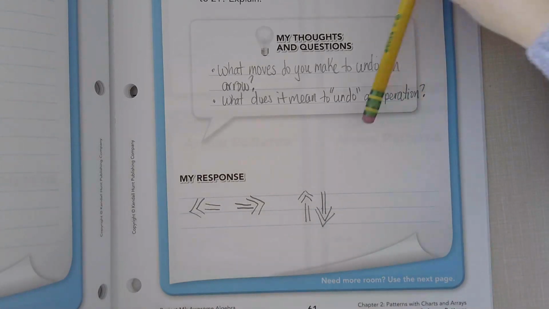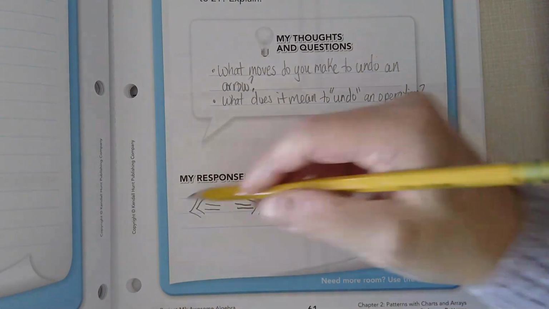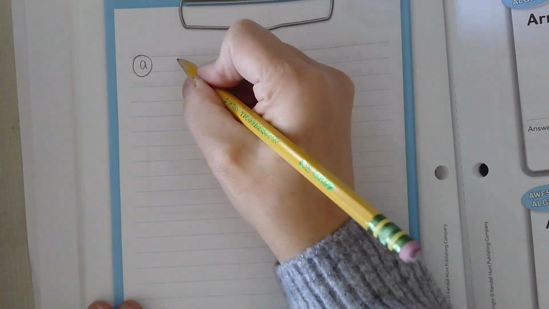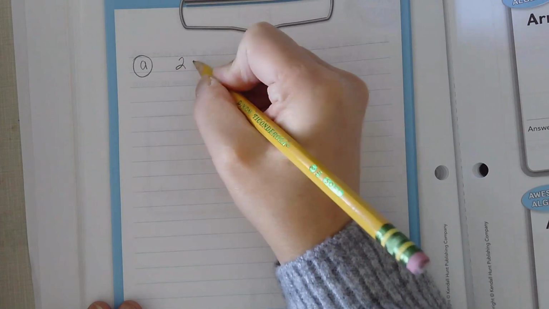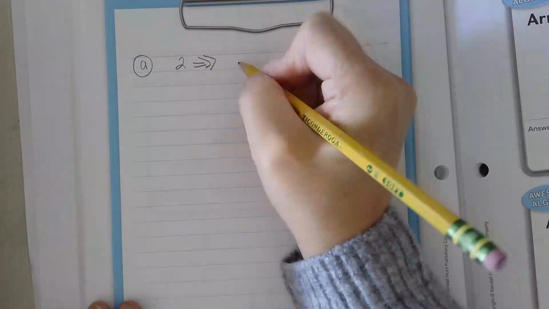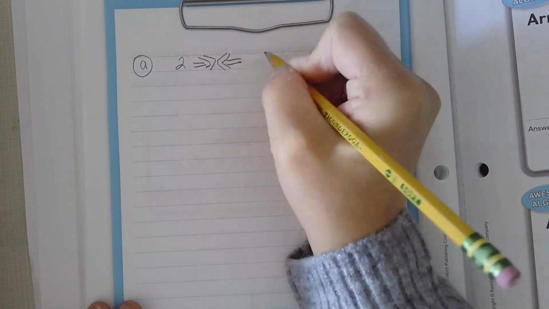So let's go ahead and flip on the back page. After you have copied down how the arrows undo each other, we're actually going to write about it on the next page. Okay, so here we go on the back. We're going to respond, because they want us to know how to respond to letter A. And letter A was specifically asking us, how do you start with 2? How do you end up with 2? Then you would actually say, for example, 2 going in that direction is going to get you back to 2.